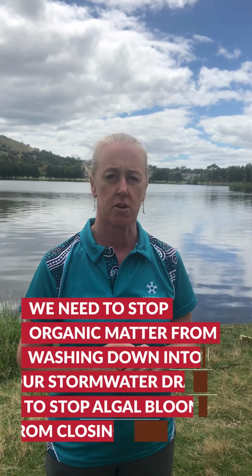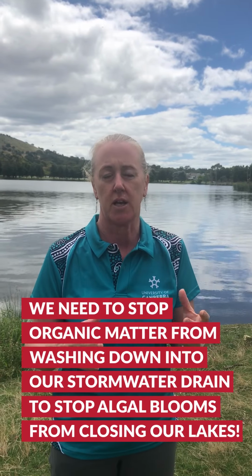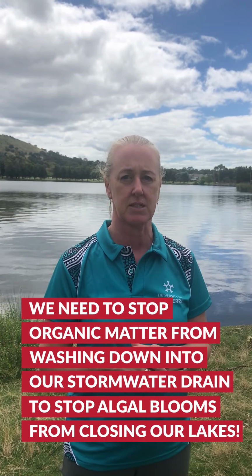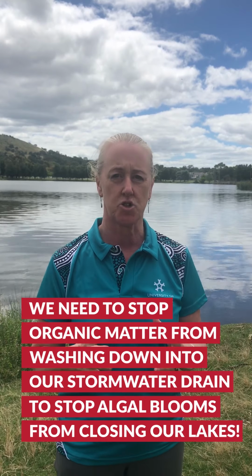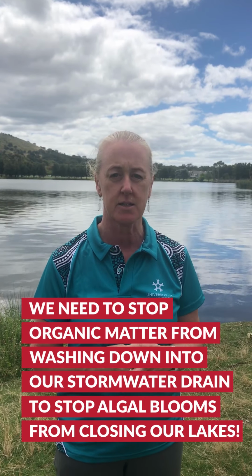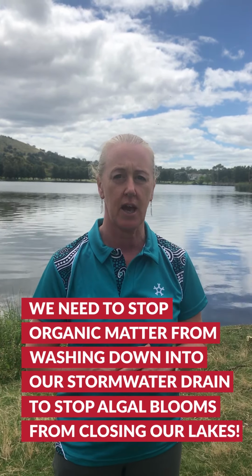One of the things that people are particularly interested in is, can we do a better job at reducing the amount of those nutrients that gets into our waterways? One of the things that we can focus on is that organic matter, so the leaves, the grass clippings and things like that. And we can try to stop that from getting into our lakes and contributing to the algal blooms.